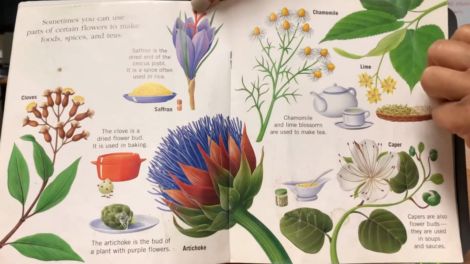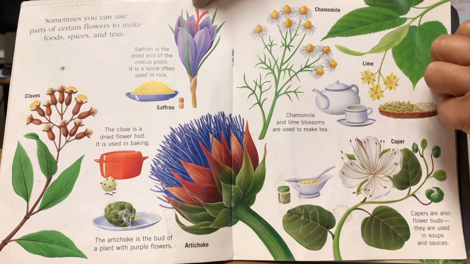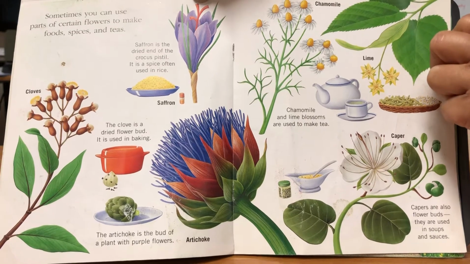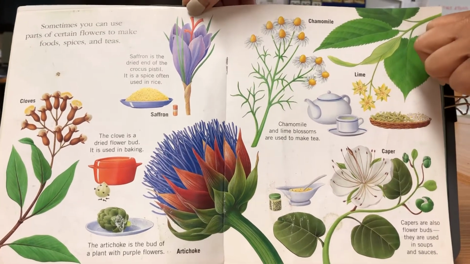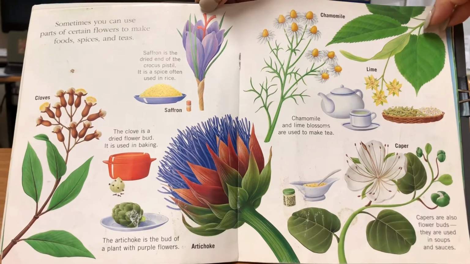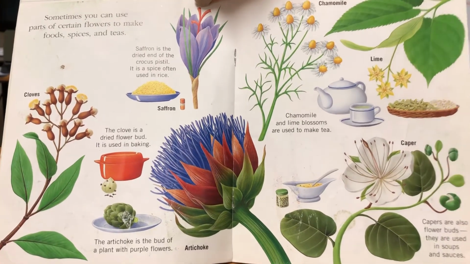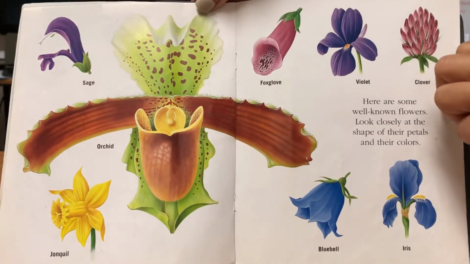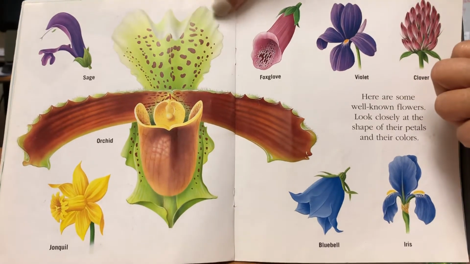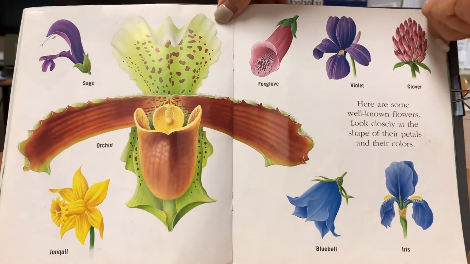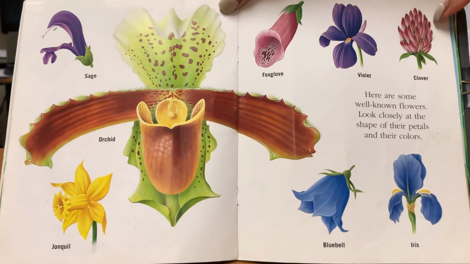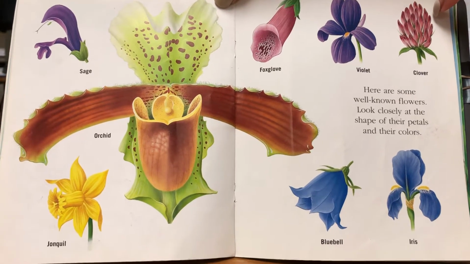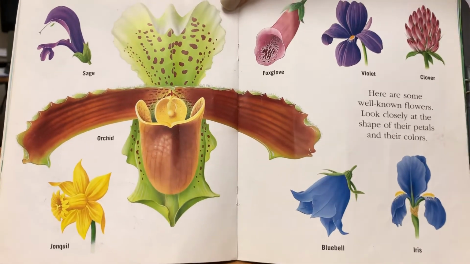Sometimes you can see parts of certain flowers used to make foods, spices, and even teas. Saffron is a plant, cloves is a plant, and also artichoke is a plant that we eat. Chamomile is for tea. You have a lime plant over here near the tea kettle. And on the bottom you have capers. Those are used for cooking too. We have a sage plant or flower, orchids, foxglove, violet, clover, irises, and bluebells. These are all different flower plants with all different colors and all different petals and all different shapes.